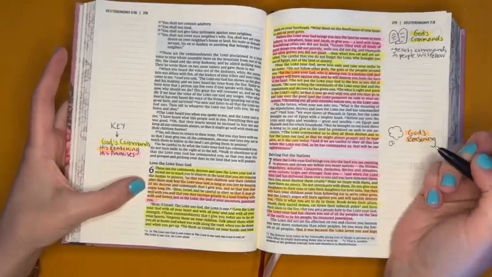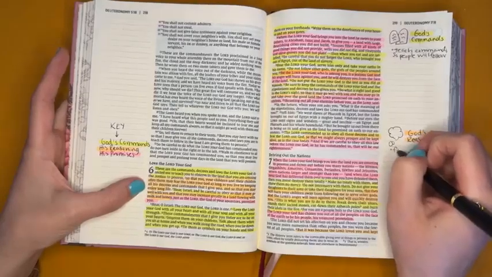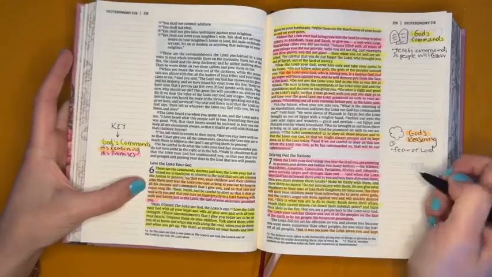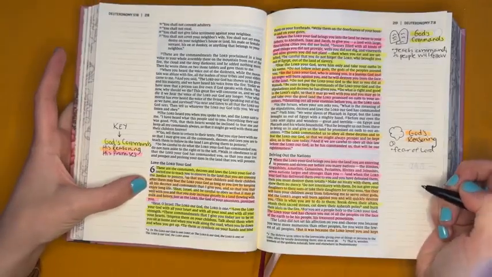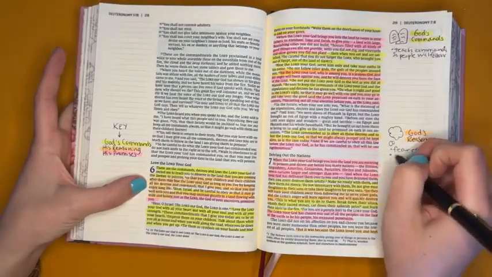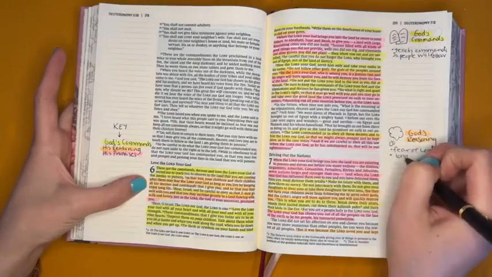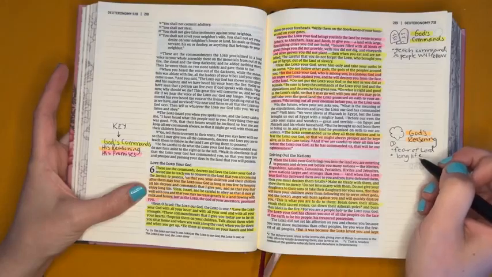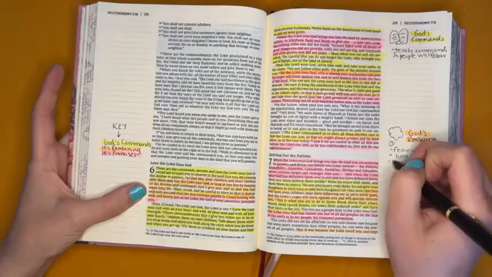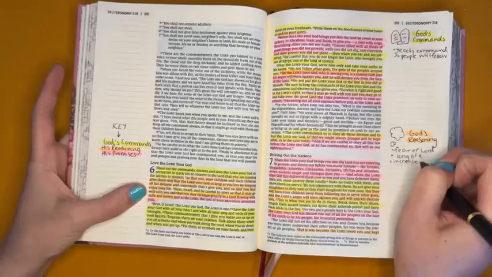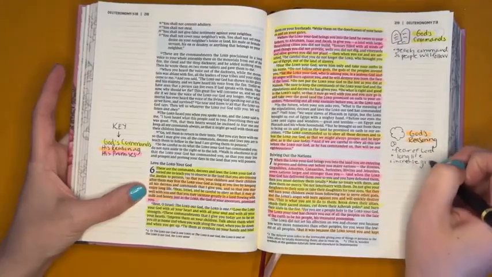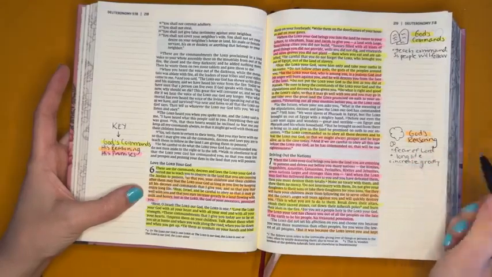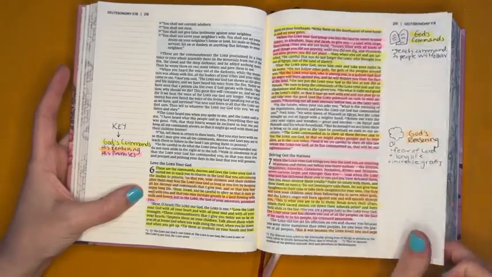And why? Fear of the Lord. And we're going to get into what that means in a little bit. He also says long life. You can enjoy long life in verse 2. Increase greatly. Verse 3. And then he promises them the land of milk and honey.